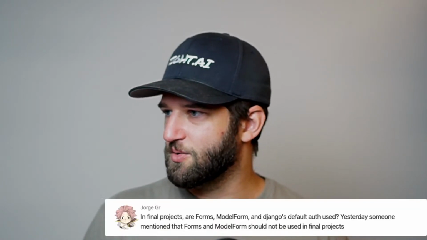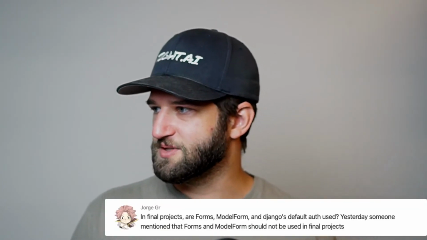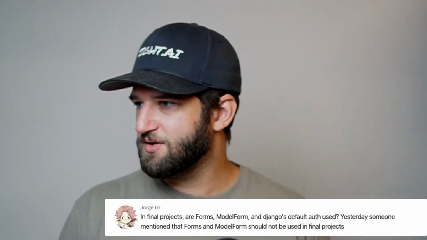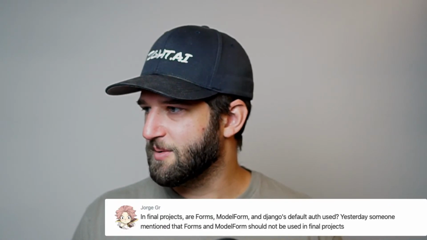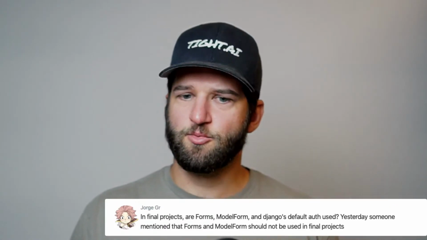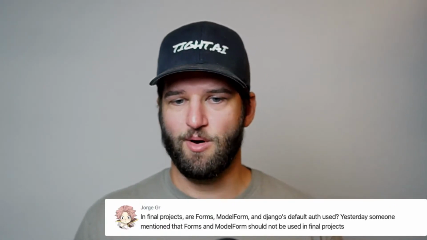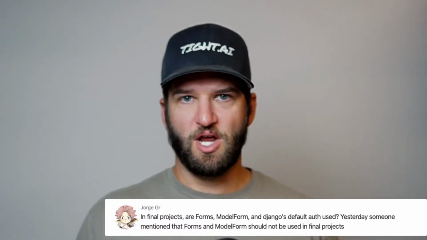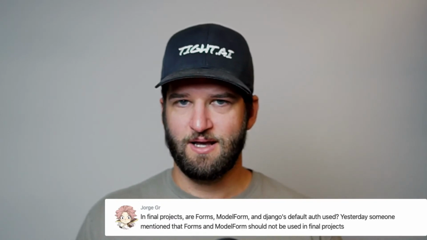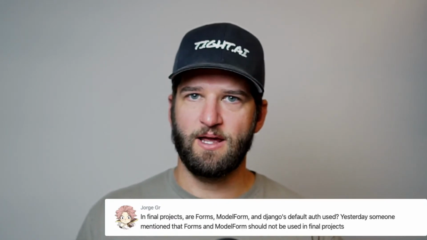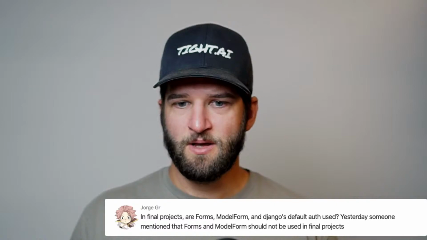Okay, so in final projects are forms, model forms, and Django default auth used? Yesterday you mentioned something that forms and model forms should not be used in final projects. I don't remember ever saying that forms and model forms shouldn't be used. Both Django forms and Django model forms absolutely can and should be used in your final project. It's a really clean way to validate data.